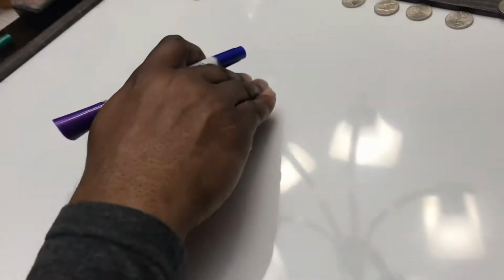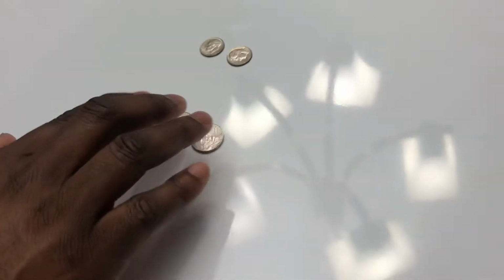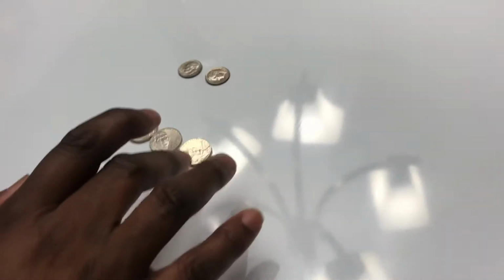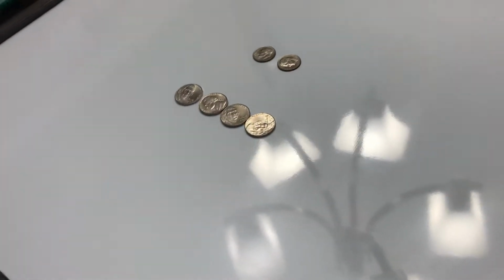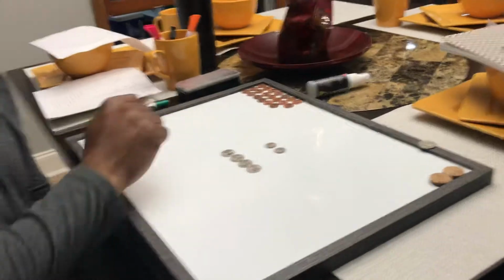So we know that this dime is 10, and we know 10 plus 10 equals 20. Now, another way that we could have done it was we could have four nickels. We know that each nickel is worth 5 cents. Now we know how to count by fives. We can go 5, 10, 15, 20.